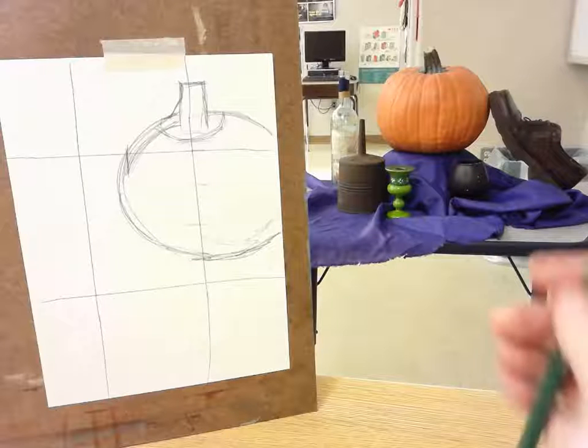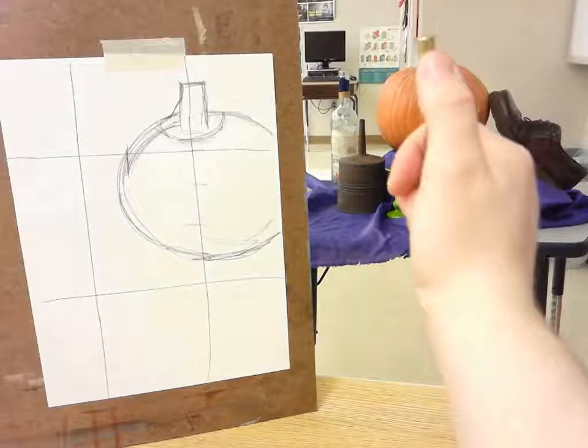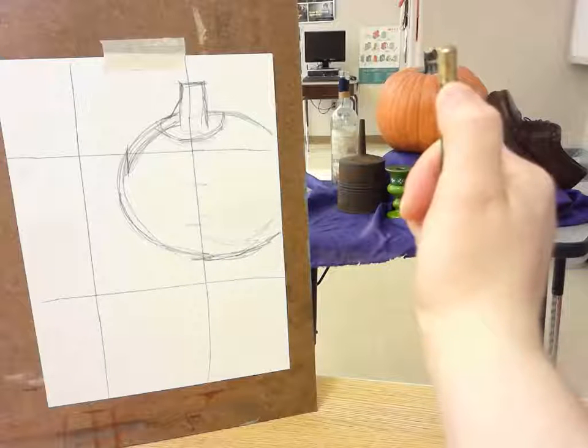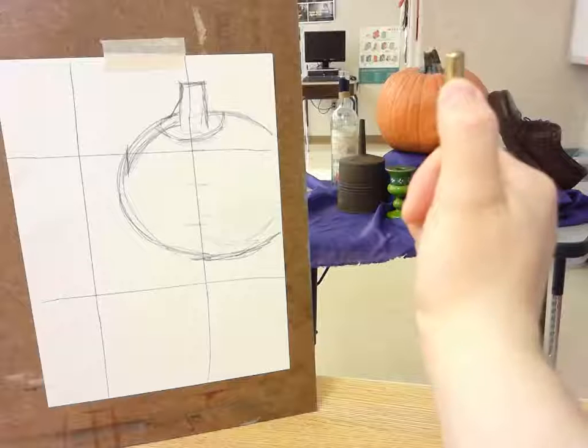So let's say I take the measurement, again, fully extending my arm, I take the measurement of the top of the pumpkin, which is about a little bit less than the metal tip of this pencil, so I'm going to go a little bit less.